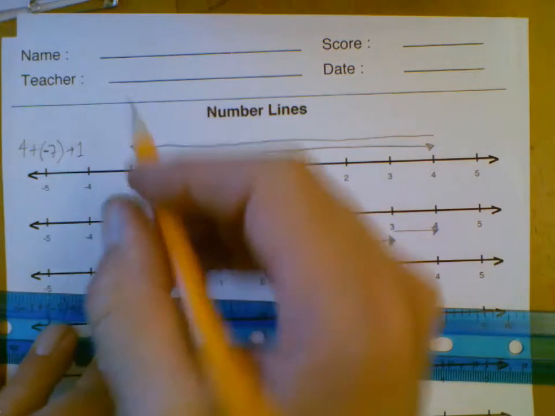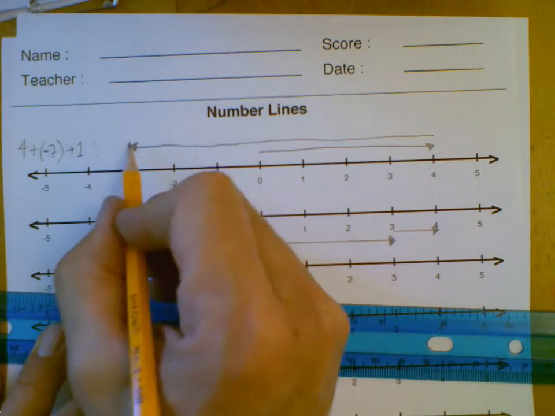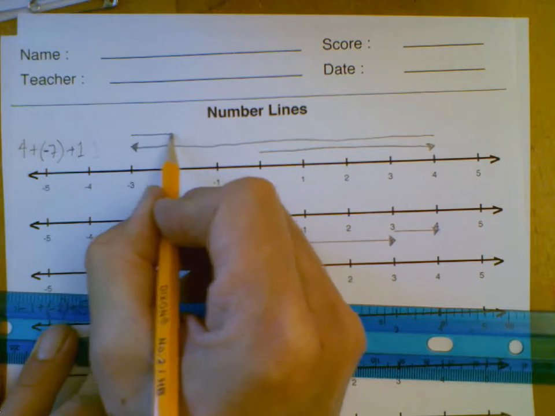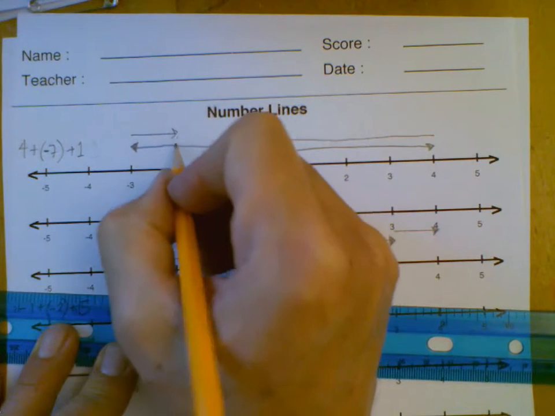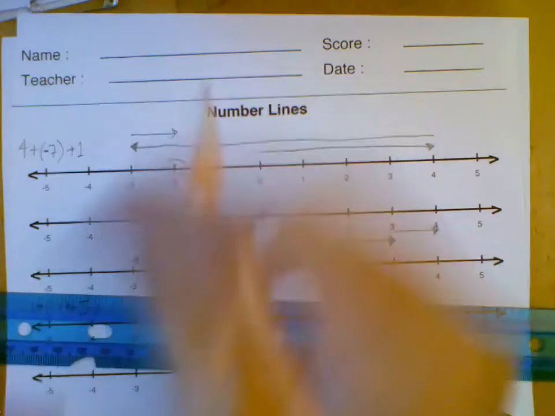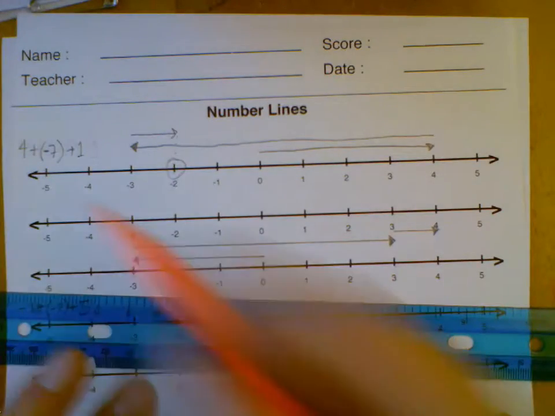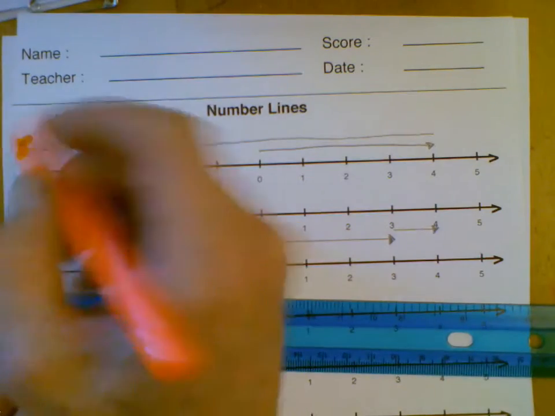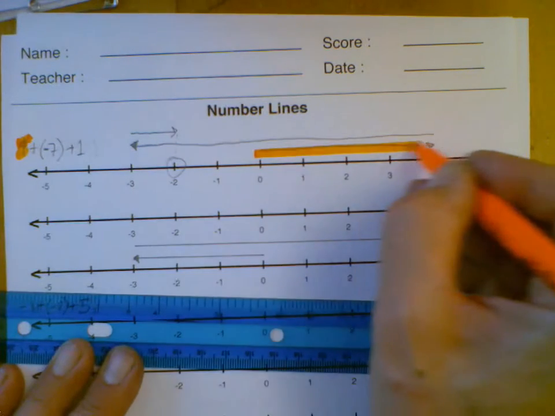Now I'm going to add 1. Again, I'm going to start from where I ended. I'm going to go 1 in the positive direction. So my answer is negative 2. So one more time. So the 4 is my first. So there's my arrow that represents the 4.